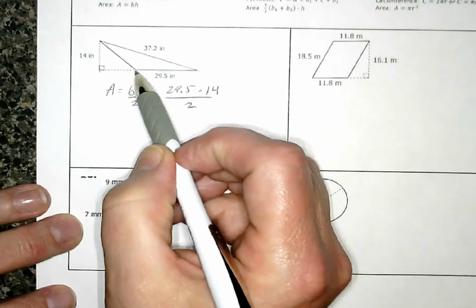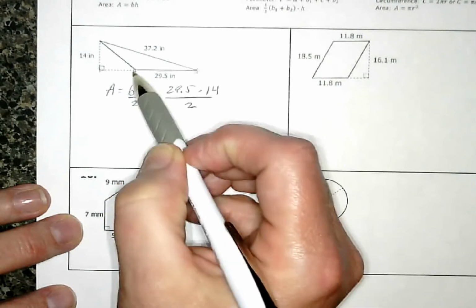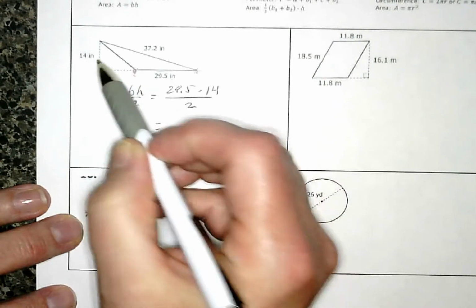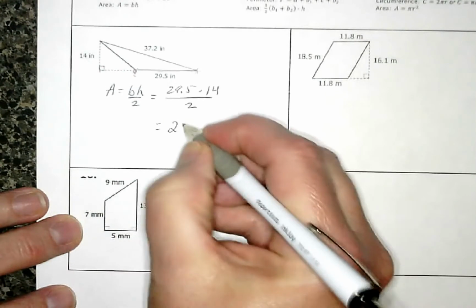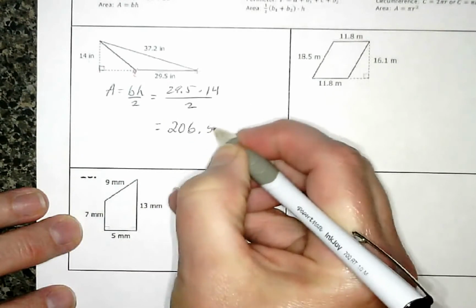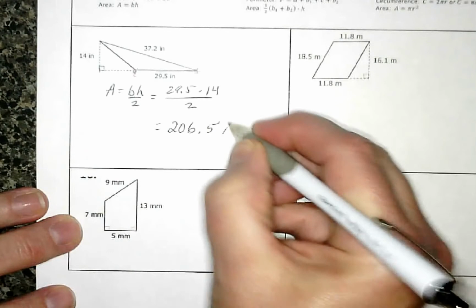So just making sure that you understand the base is just the little piece of the triangle. The height is the perpendicular there. When you multiply those together, you're going to get 206.5. And because we're talking about area, that's going to be square inches.